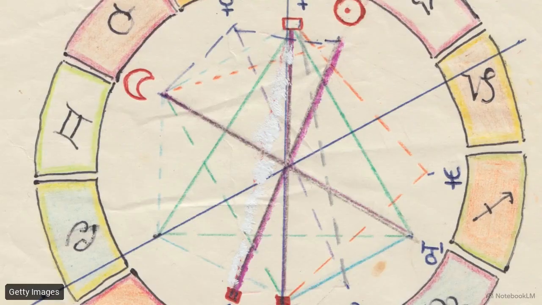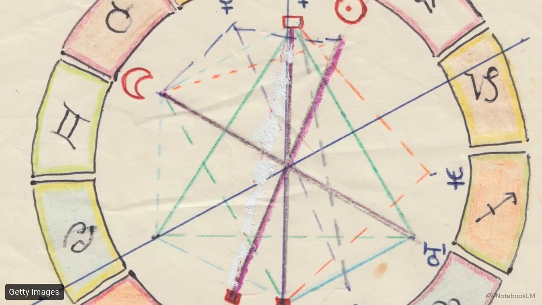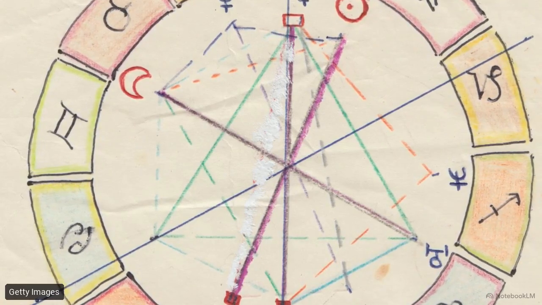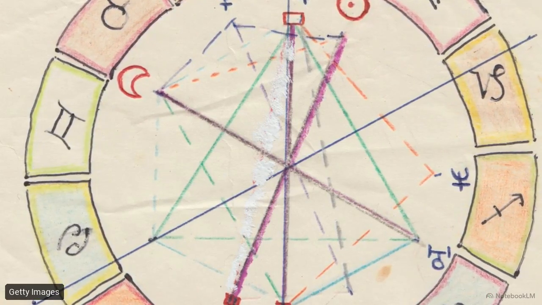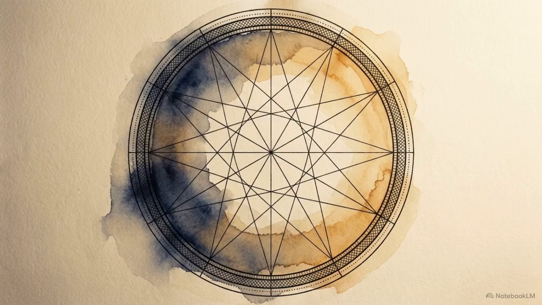The signs do not sit in isolation. As this historical manuscript shows, they are locked into a mathematically precise geometric conversation. These intersecting lines are called aspects. They map the architecture of tension and harmony between the different psychological drives. A conjunction occurs when 2 planetary energies occupy the exact same geometric space, blending into a single point of focus. An opposition stretches that energy across the wheel, creating a tug-of-war between 2 points held in strict polarity.